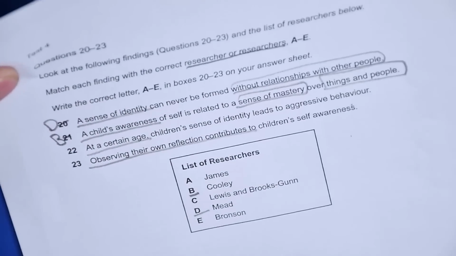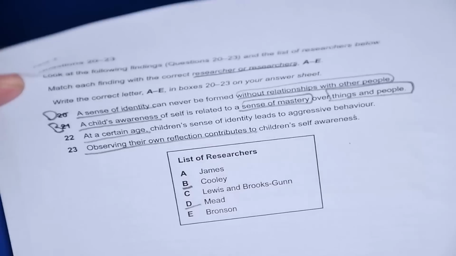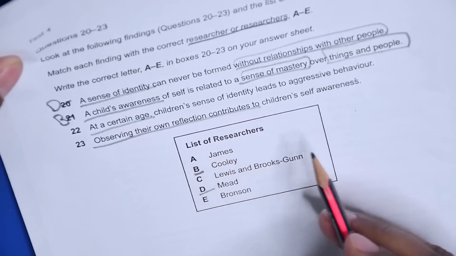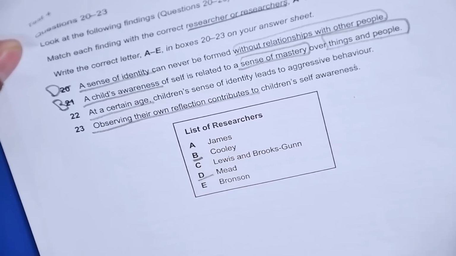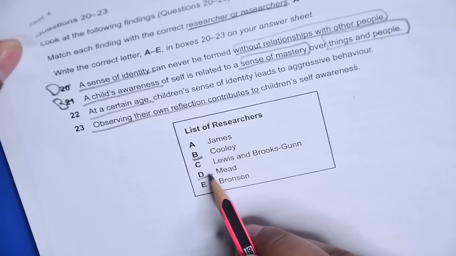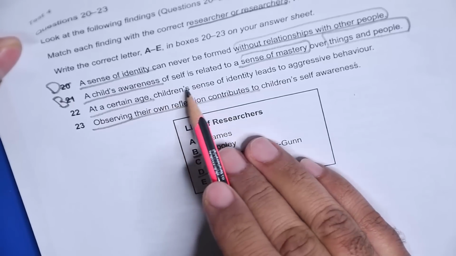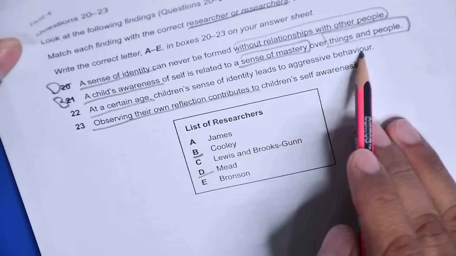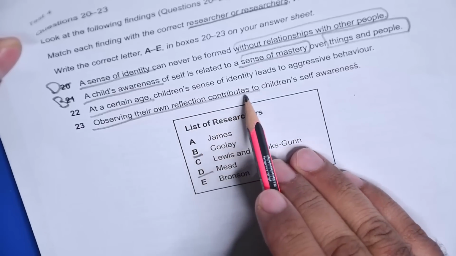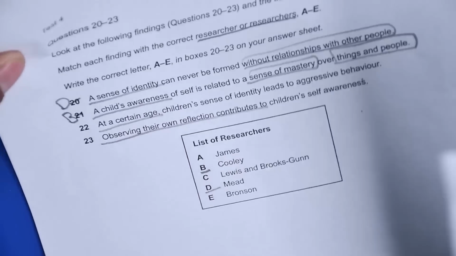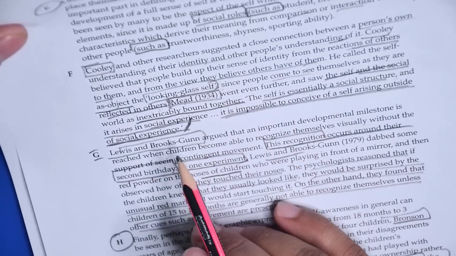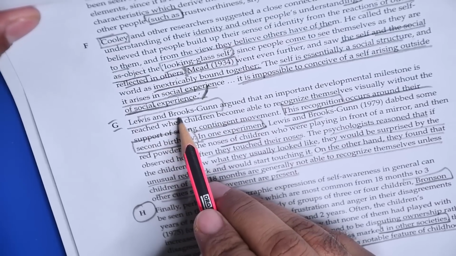It's getting stormy actually. Alright, now we are left with two options, and one name can be used twice as well. That's why we cannot cross them. At a certain age, children's sense of identity leads to aggressive behavior. Observing their own reflection contributes to children's self-awareness. So Mead is done here. Now we got Lewis and Brooks-Gunn.